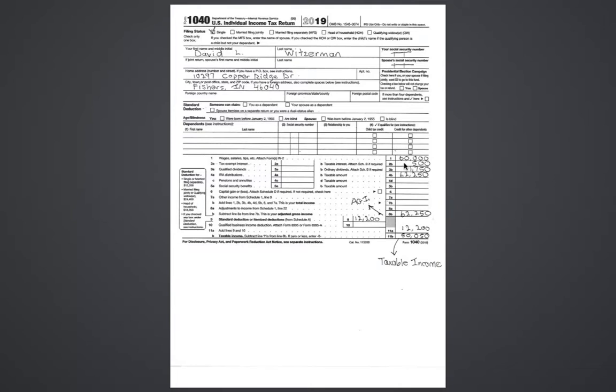Then from Schedule B, which we'll take a look at next, you had some taxable interest, and that came to $500. And what this section is really doing is adding in all of your income. So not only did you have a salary here at 60, but you also earned some income from interest, and that's that $500.